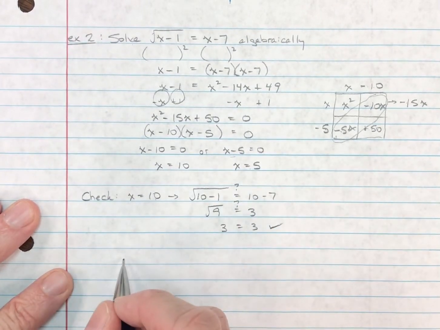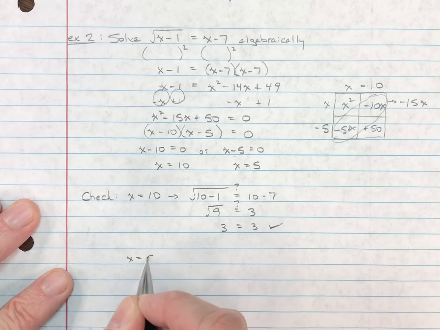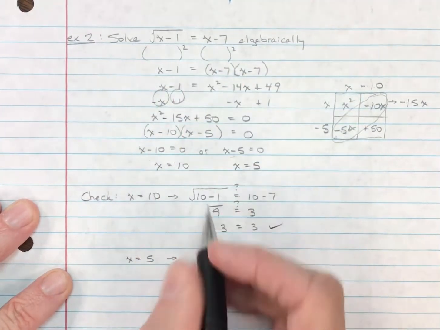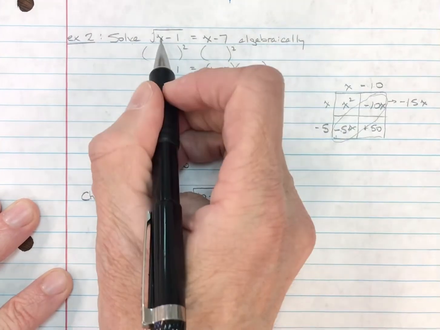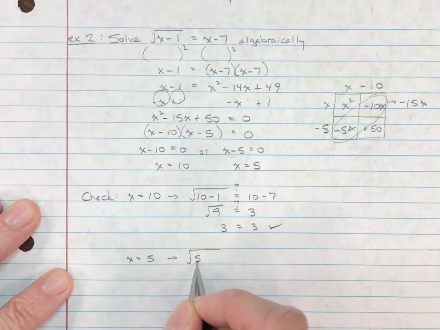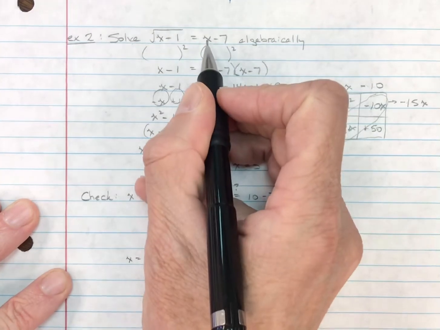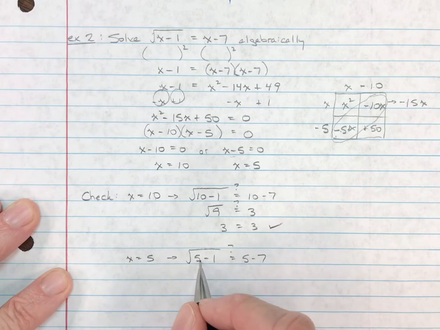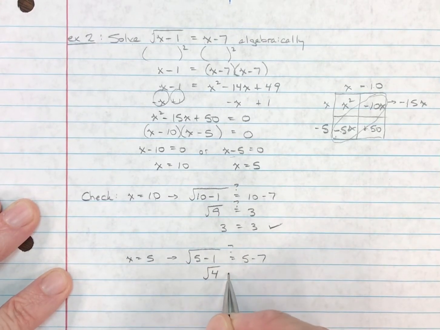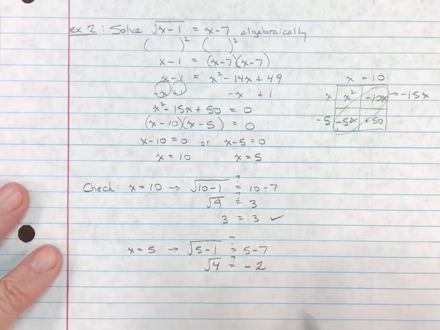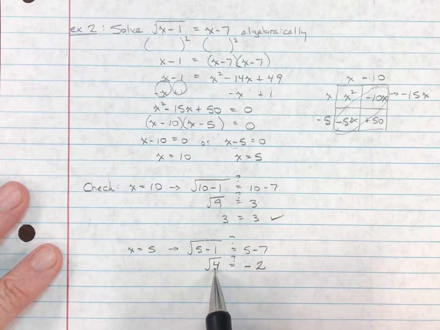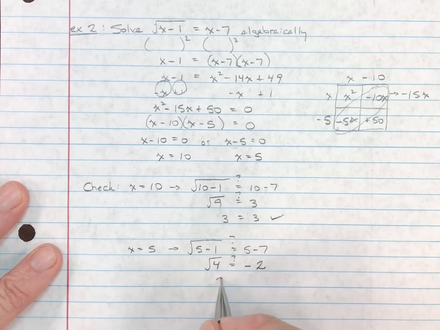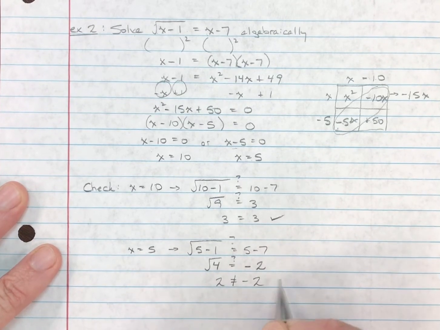Let's check 5. Okay, x equals 5. So back up to the original. The square root of 5 minus 1. Does that equal 5 minus 7? Okay, so 5 minus 1 is 4. Does the square root of 4 equal 5 minus 7, which equals negative 2? Well, that's never true. The square root of a number is always positive. The square root of 4 is 2. 2 does not equal negative 2.